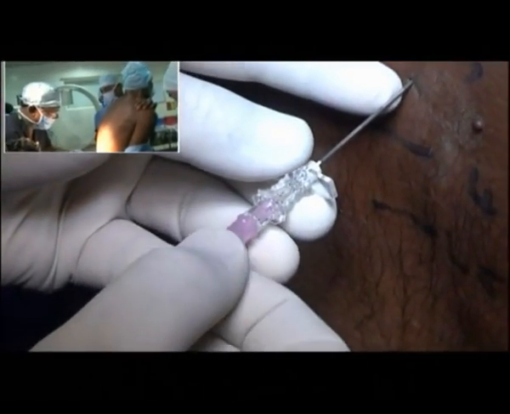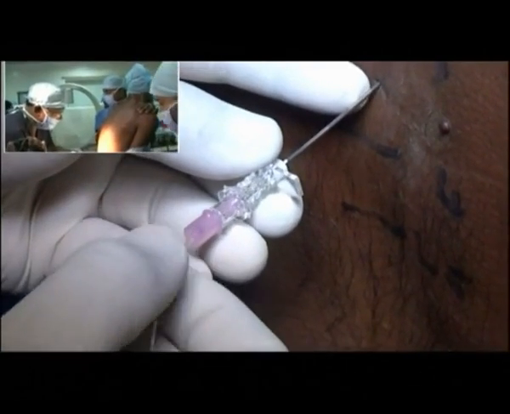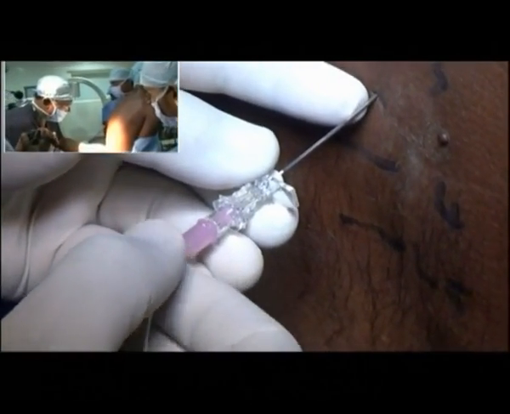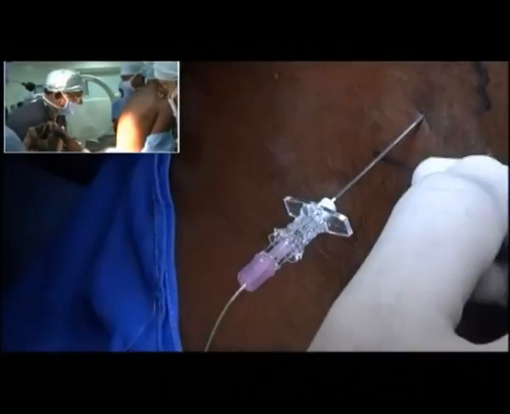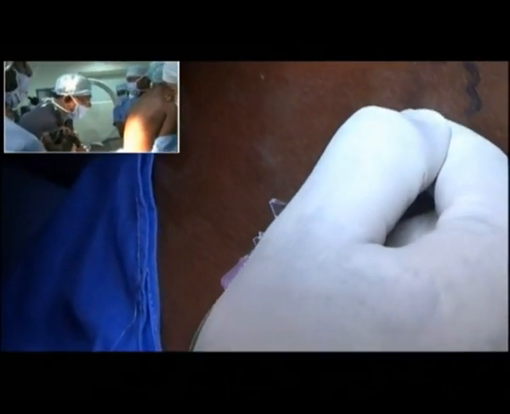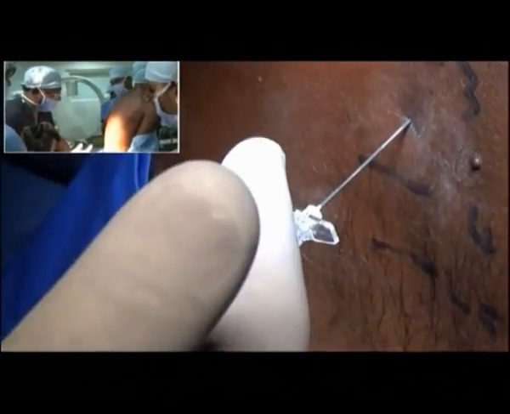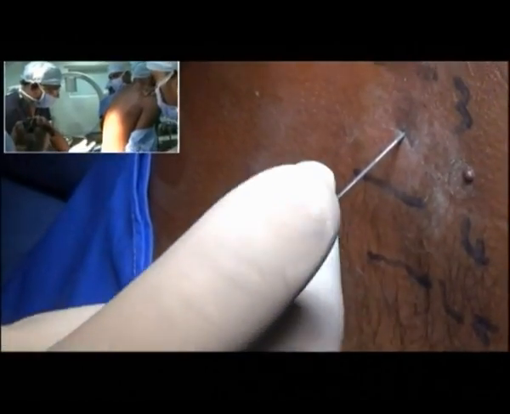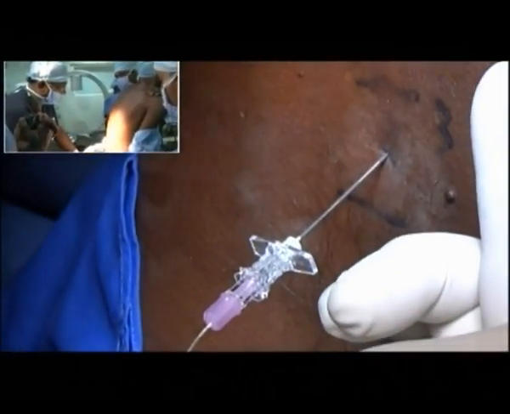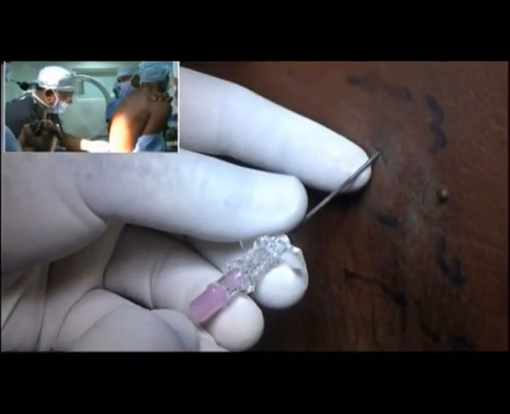The catheter is also being threaded comfortably. See, 1, 2, 3, 4, 4.5, 5.5, 6.5. We have got this space at 3.5 centimeters. We are going to place the catheter in by about 3 to 4 centimeters. So at 6.5 or 7 centimeters, we fix the catheter at the skin level.